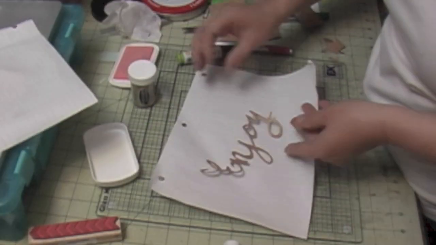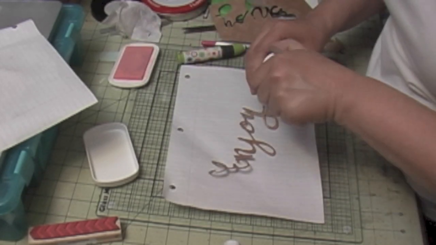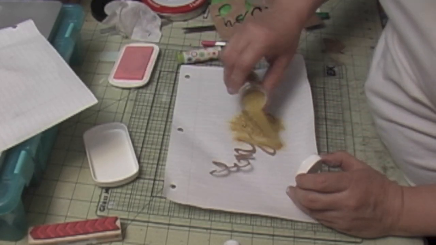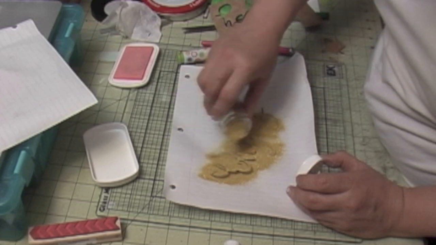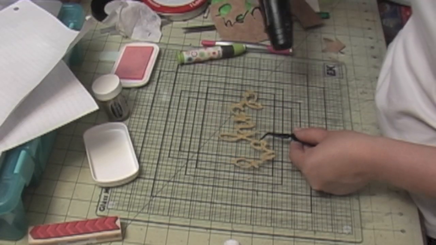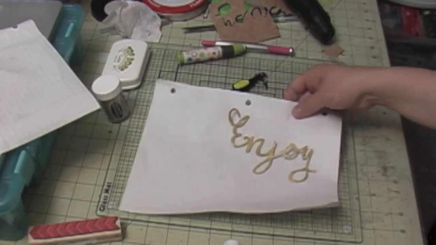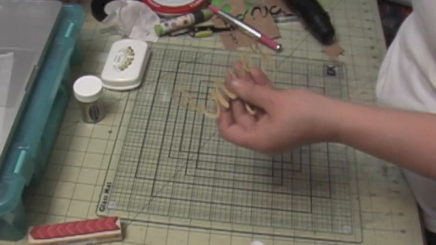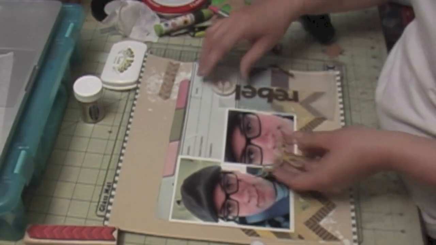Now I'm going to bring over a scrap piece of paper, and I'm going to use my glitter embossing powder. I noticed that the glitter embossing powder works a lot better than trying to use glue and glitter. And when you heat it, look how nice it looks. It looks just like you bought it at the store, and it has your individual touch on your layouts.